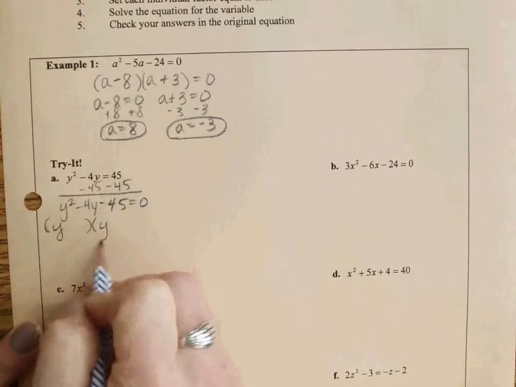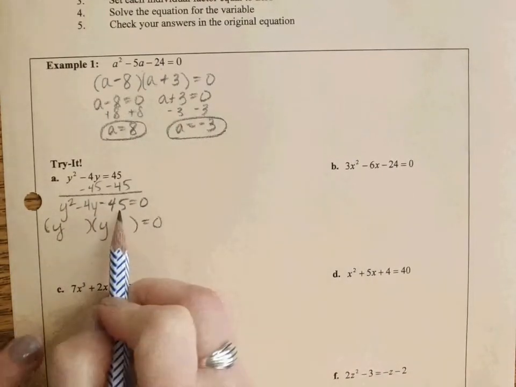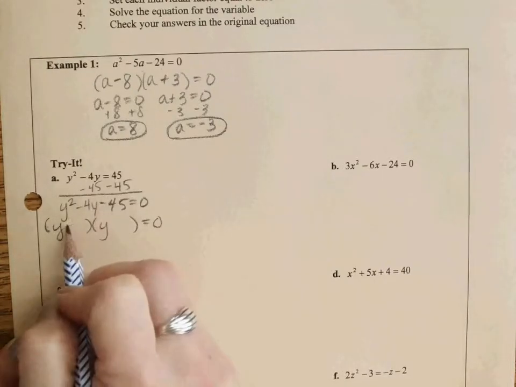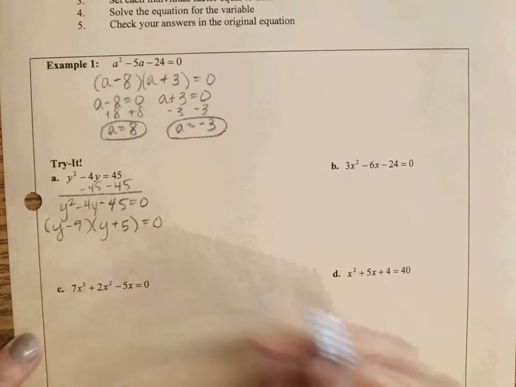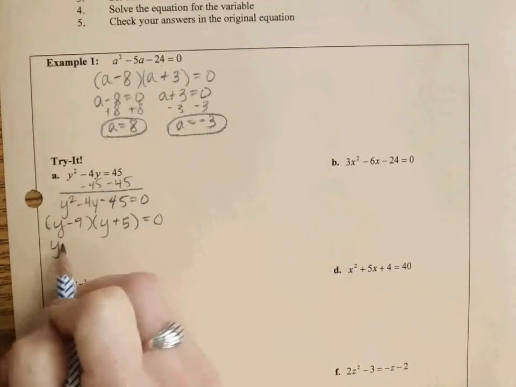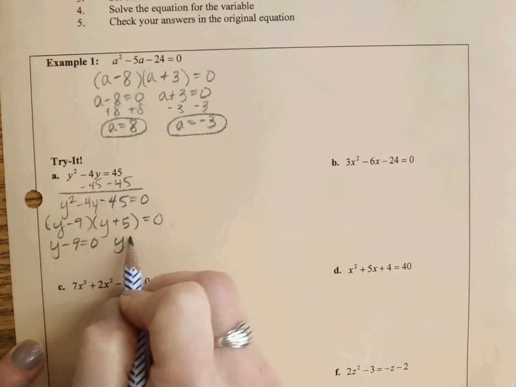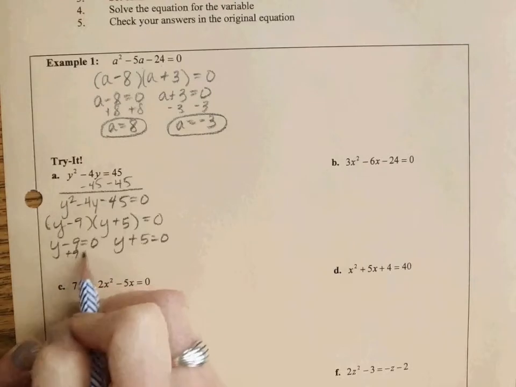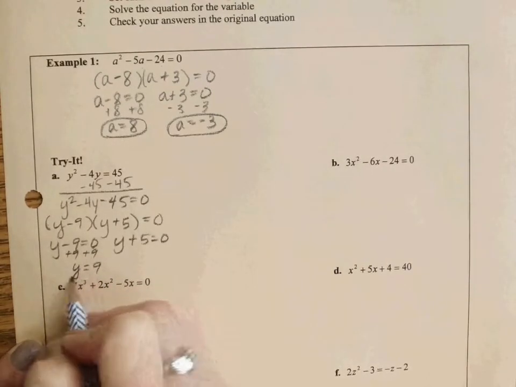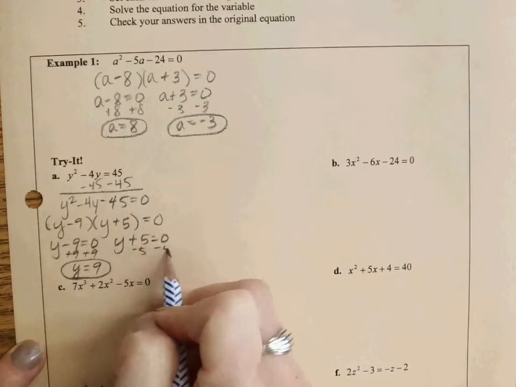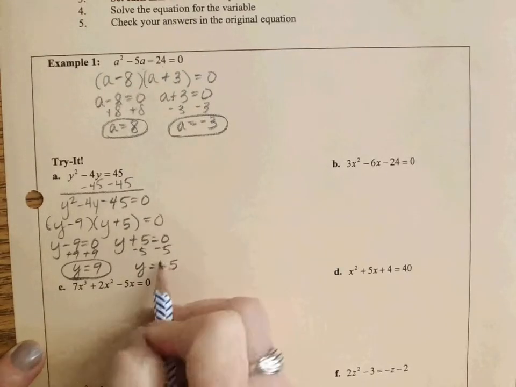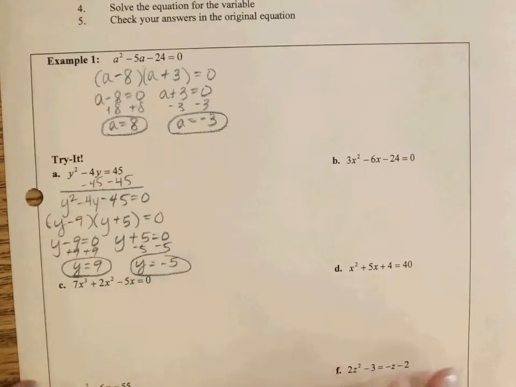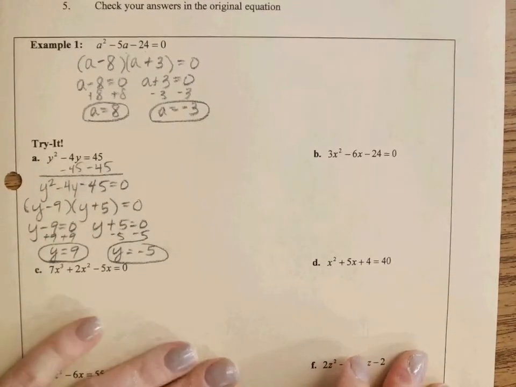And so we'll go ahead, since it's now equal to 0, factor this. So we'll go ahead and use that trinomial factoring that we did in class. So factors of negative 45 that would add to negative 4. And so we'll go ahead and use y minus 9, y plus 5. Our next step is we set each factor equal to 0. Then we solve for y. And these are my two solutions for A. Let's go over to B and take a look at B.